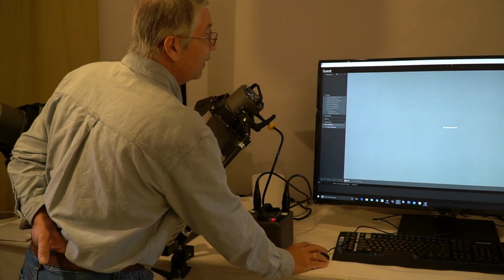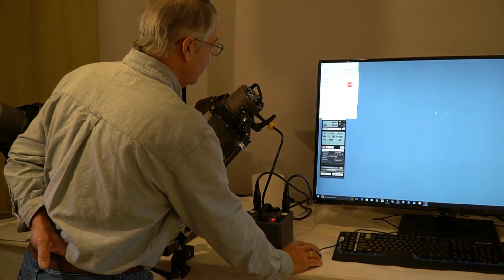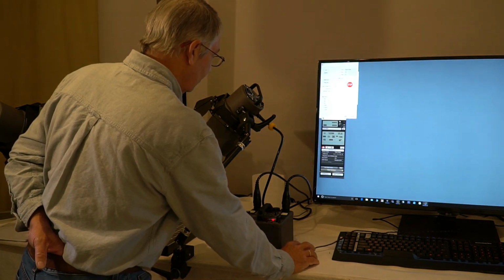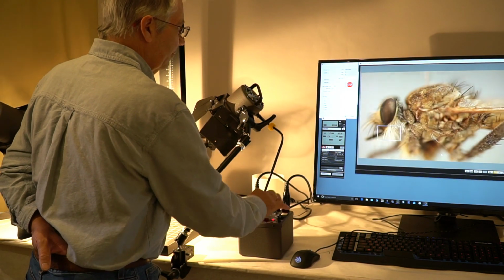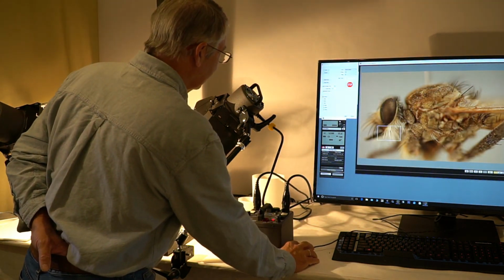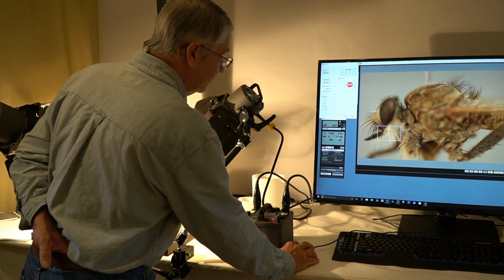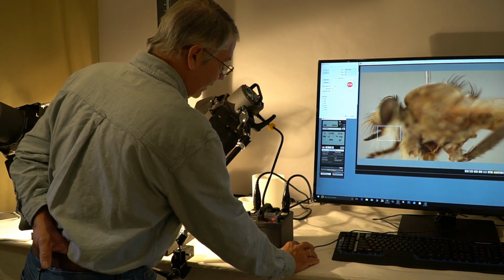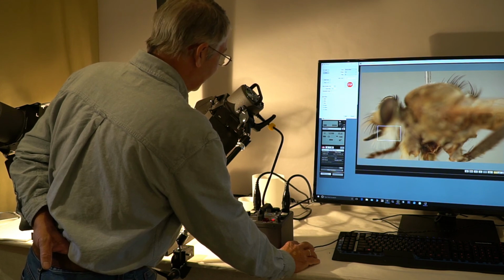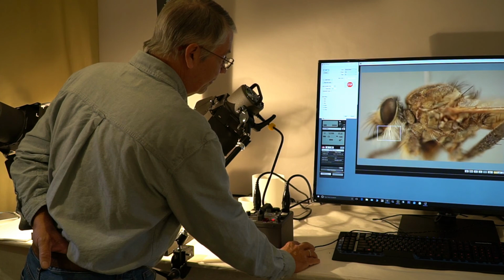The rest of this follows through the same as it did with the 100 millimeter lens. I'm going to go through and put on my live view. I'm going to open up my camera. I'm going to go down to my lowest point, wherever I want that to be. Okay, I'll pick that as my stop point. I say stop here. Now I'm going to go up to my top.